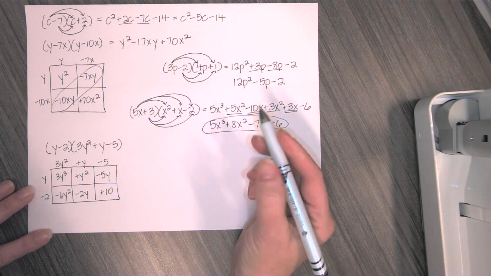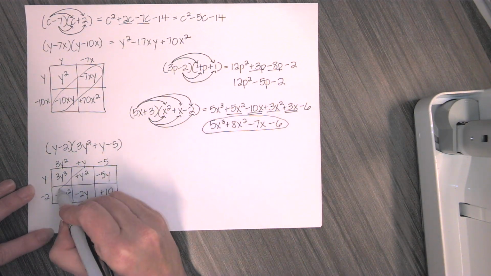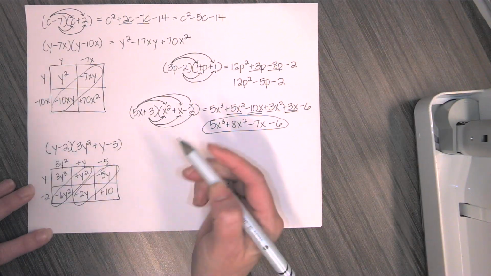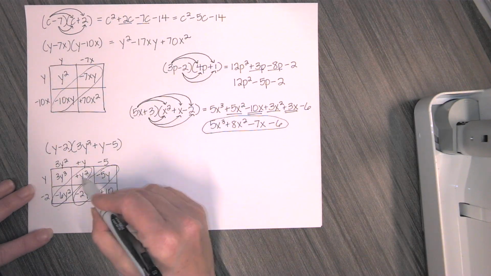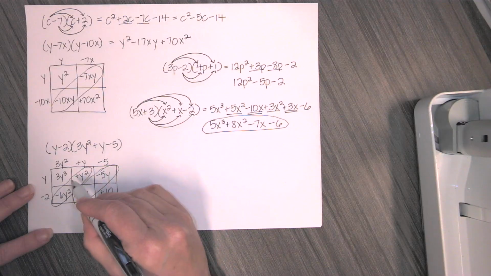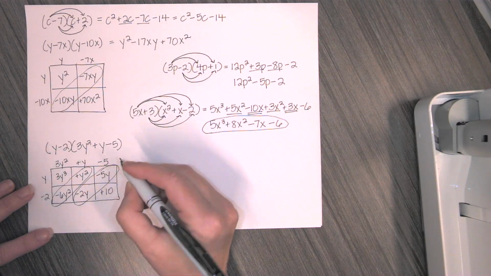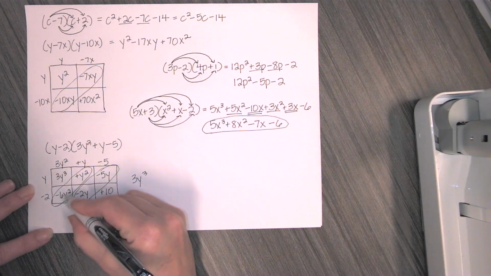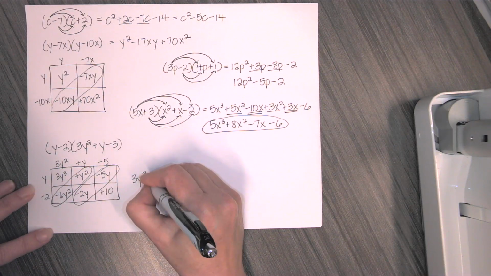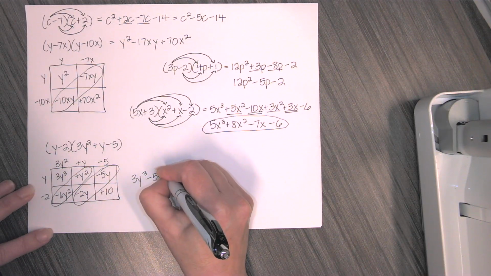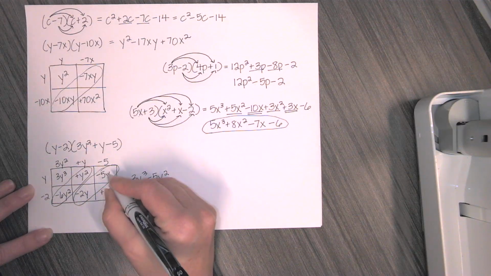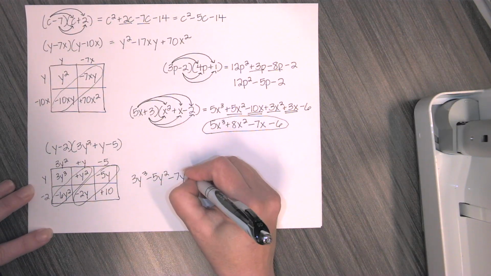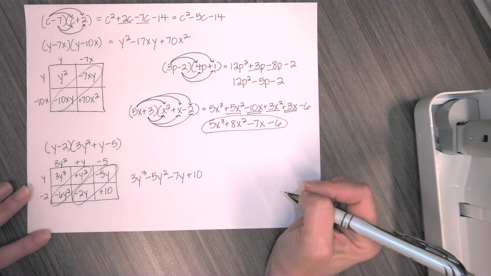And then you can look for like terms. I see some here, and I see some here. And all of this is part of our answer, so we have to include everything in this box as part of our answer. So we're going to have 3y cubed. We're going to combine our y squared terms. That's going to give us negative 5y squared. Combine our y terms. That's going to give us negative 7y. And then we'll have plus 10.